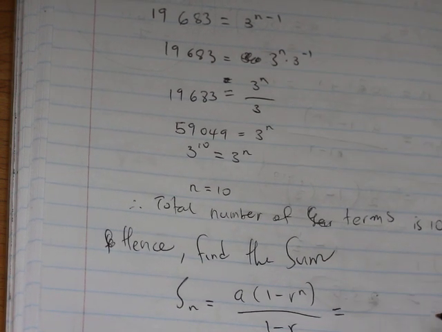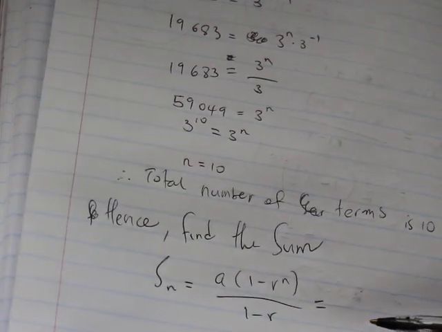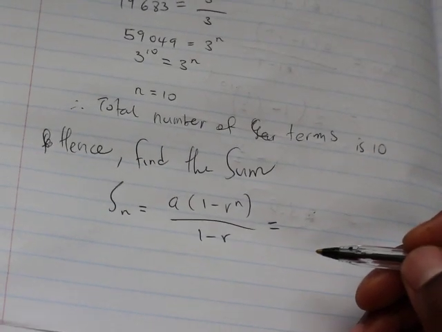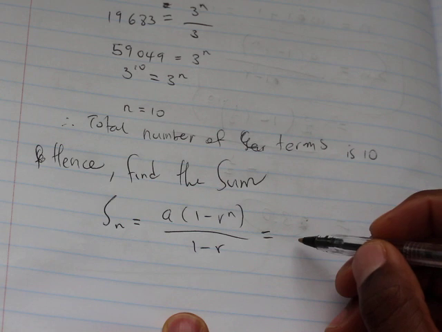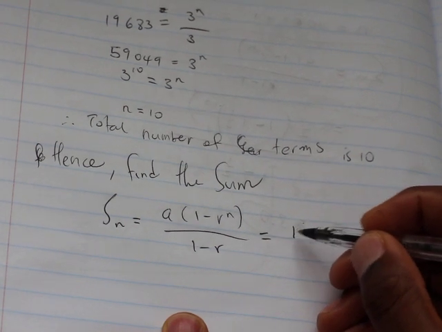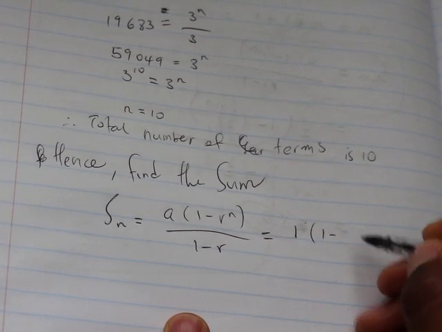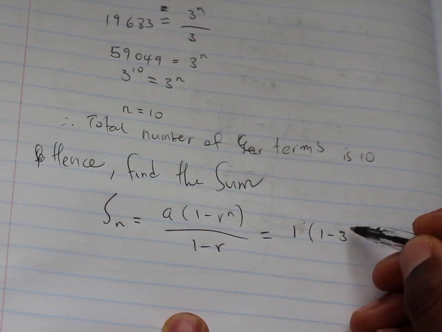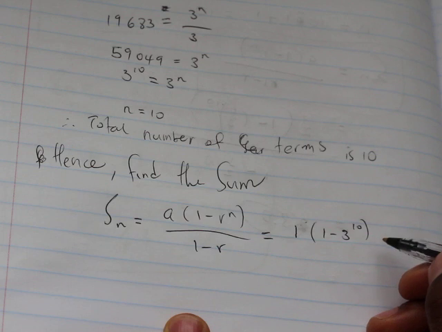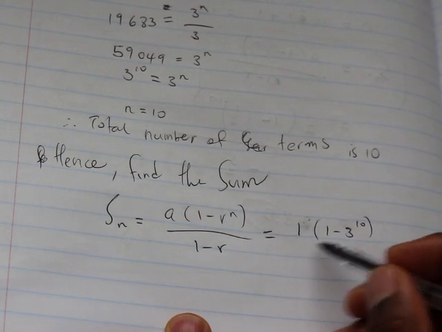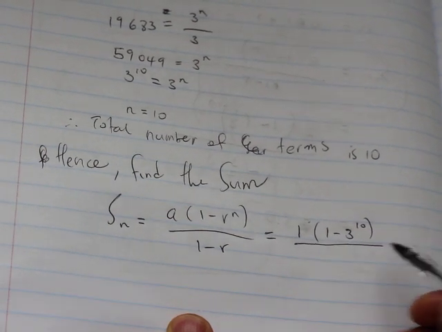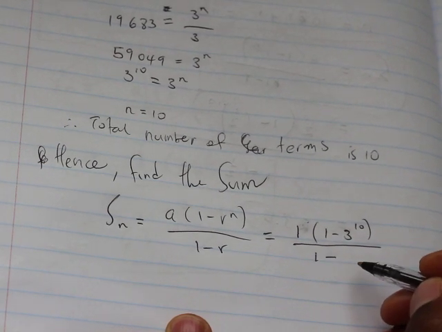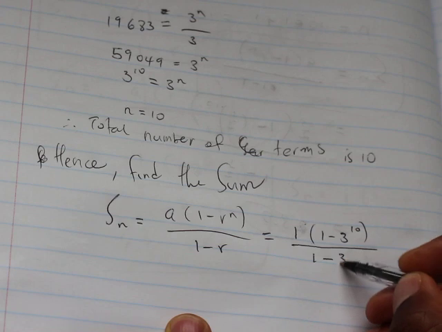So that becomes what? The a, we know that's the first term of the sequence, which is 1, easy this time around, and then 1 minus the r is what? r is 3, and then to the exponent 10, because remember the number of terms is 10, and divided by 1 minus the r, which is also 3.